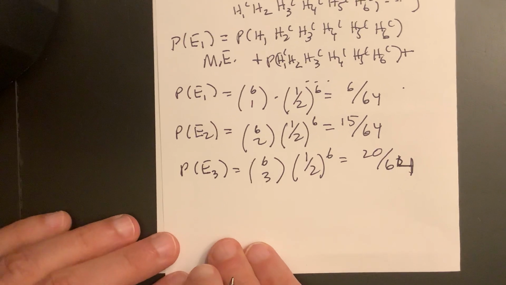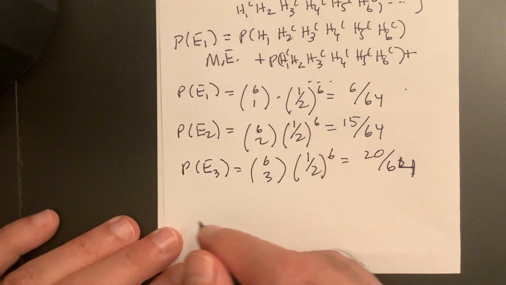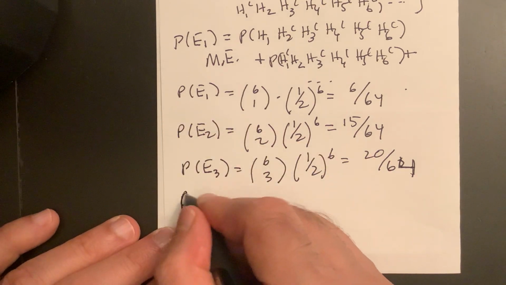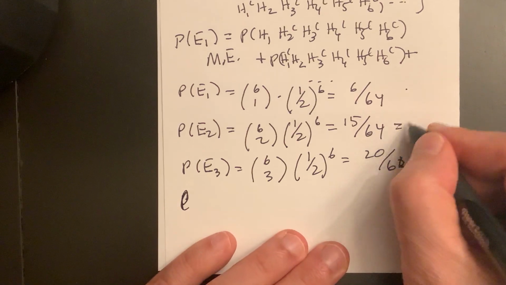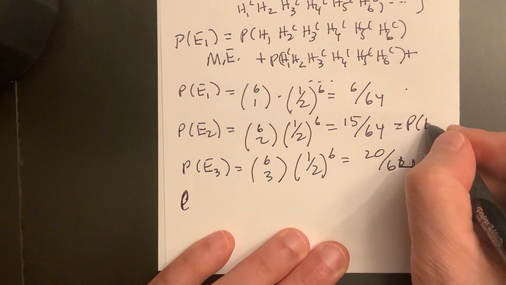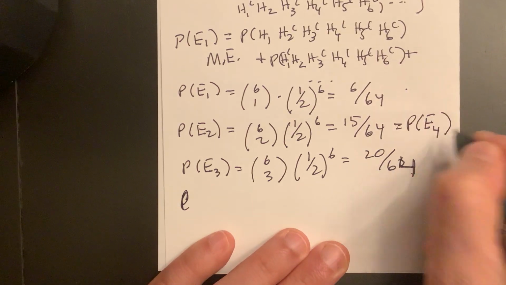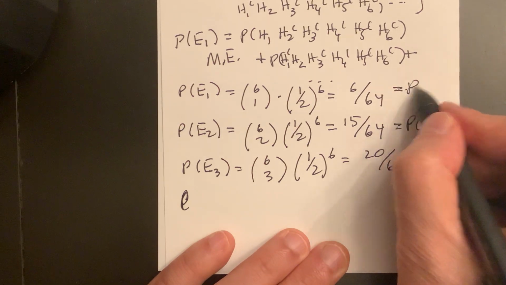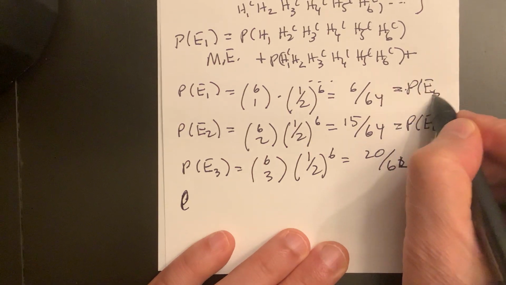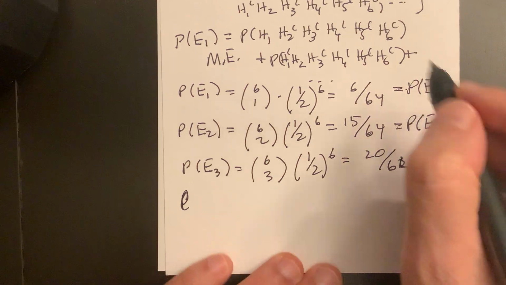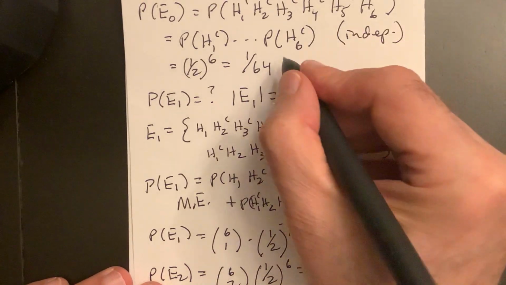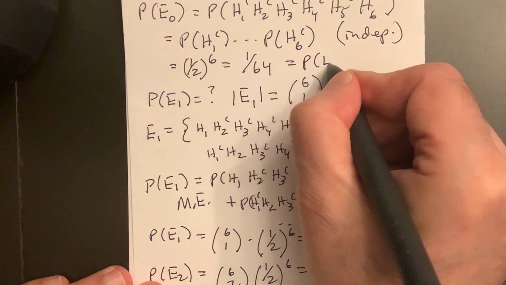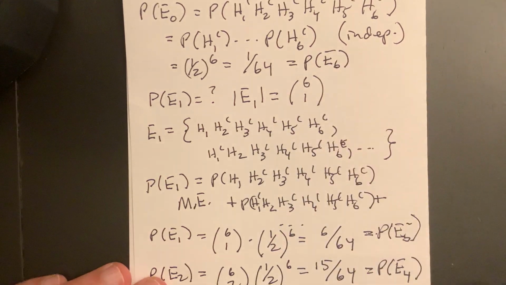Okay, and going the other way, we get the same thing. P of E4 is the same as P of E2 because of the half. Tails have the same chance as heads. And P of E6 is the same as P of E0.